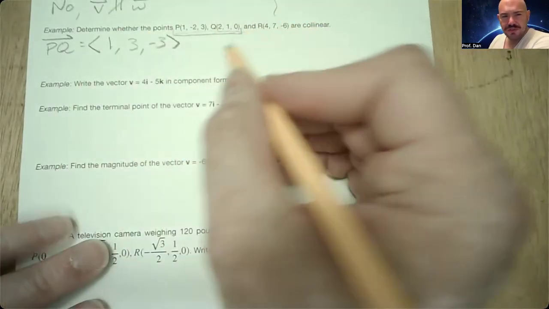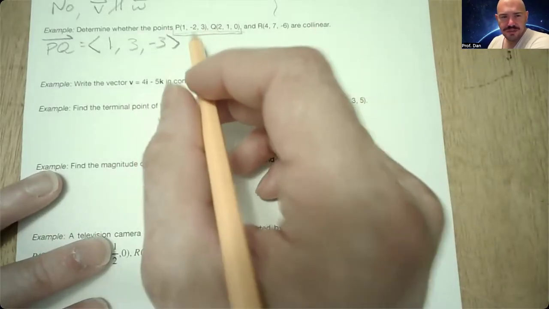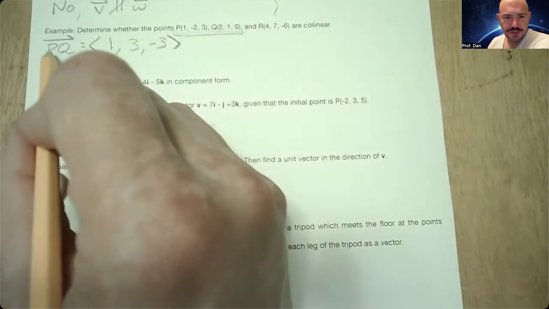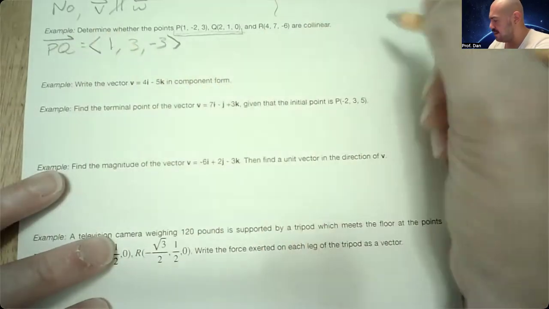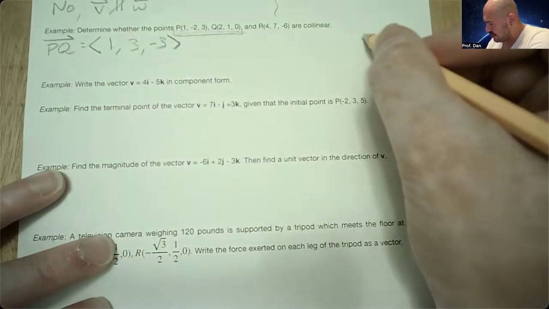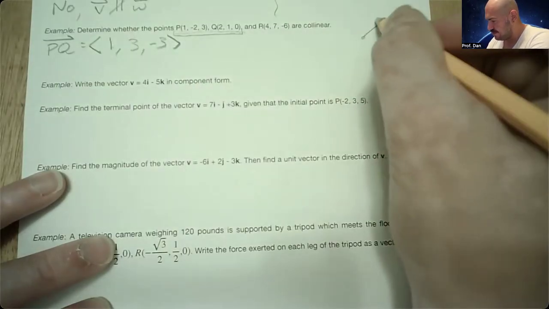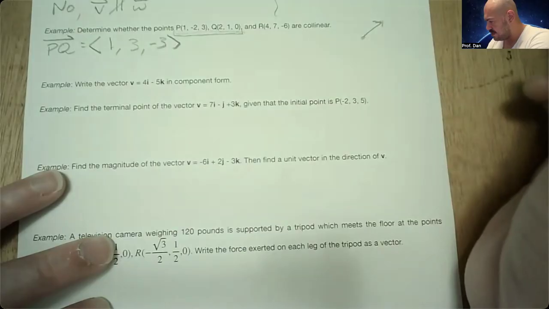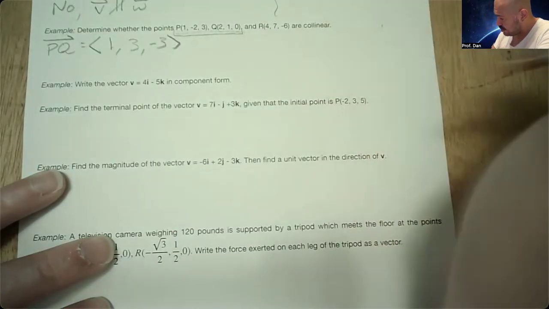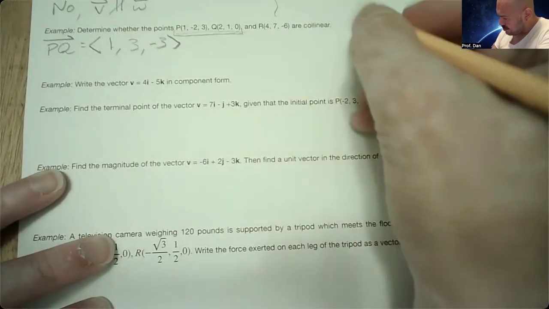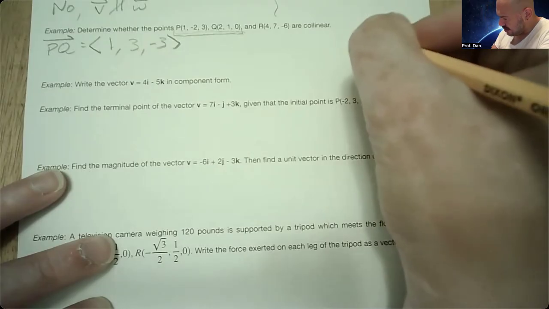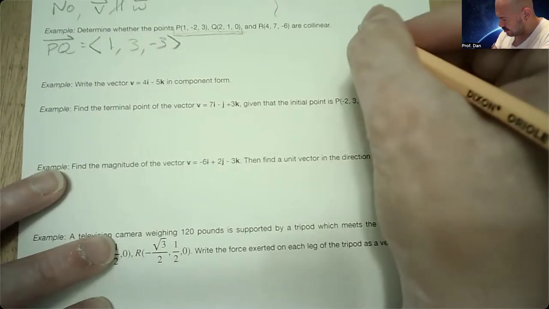If I were to go to PR, and here the reason I'm doing PR instead of QR is I want to have the same initial point, right? Here's the idea. I've basically figured out that PQ is this guy, not drawn to scale. Actually, let me try and make it a little more accurate. So basically we figured out that PQ is this guy, right, coming out of the page.